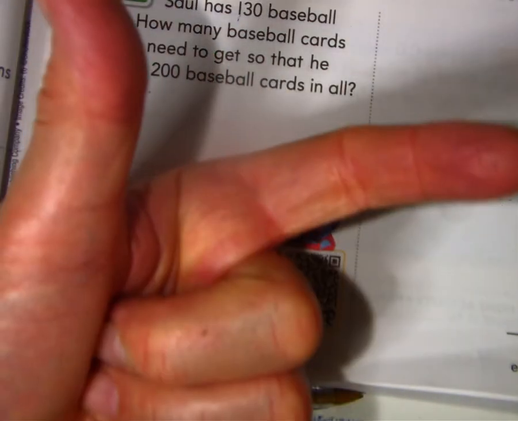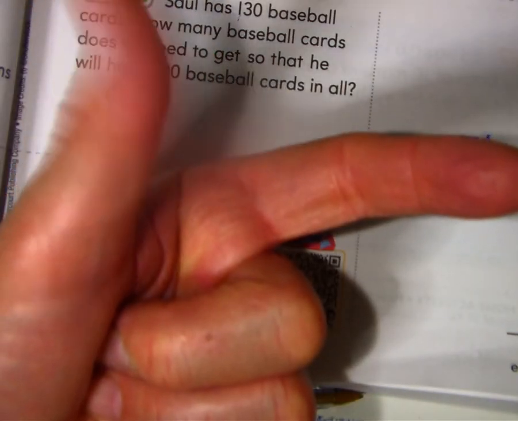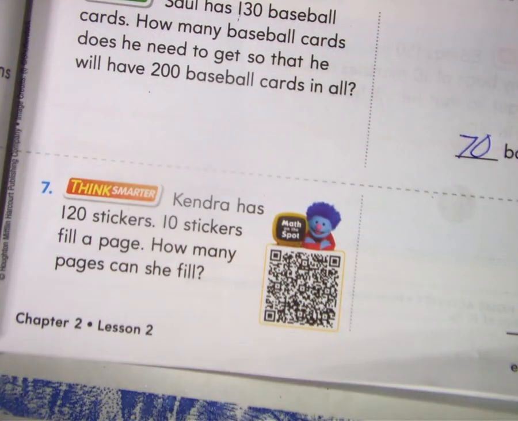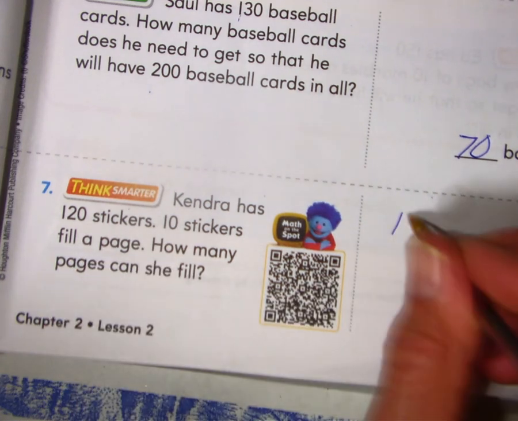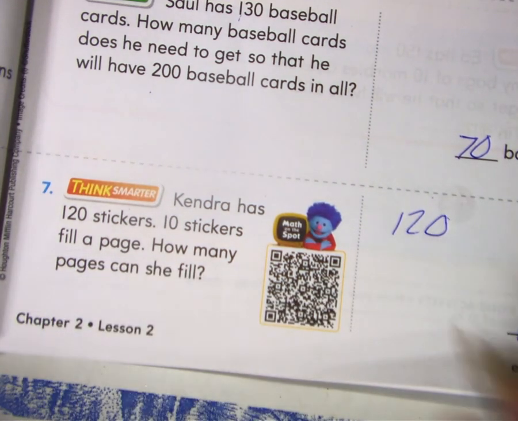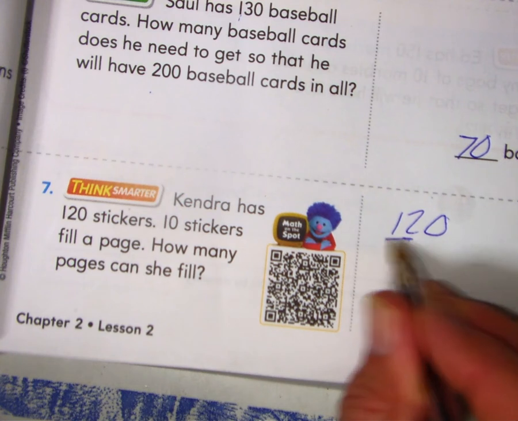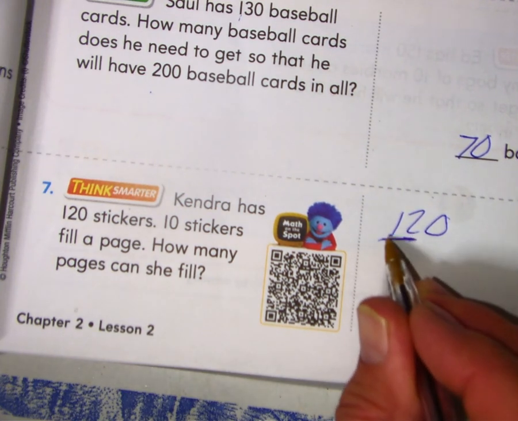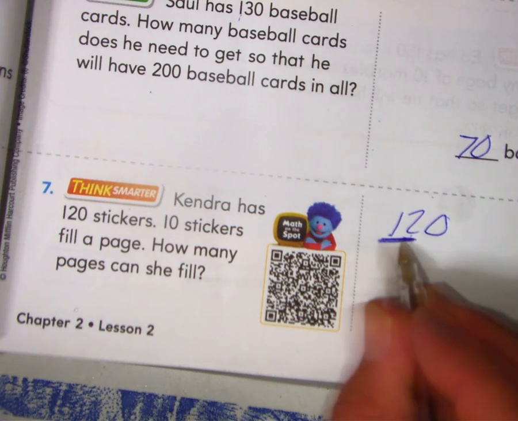110, 120. We need 2 more. So we did 10 pages and 2 more. How much is that? 12 páginas. 120 stickers. You can see there's a 2 in the tens place. So there's 12 because you also have 100, which is 10 more tens. 10 and 2 is 12 tens.